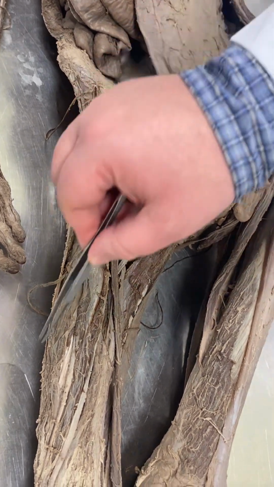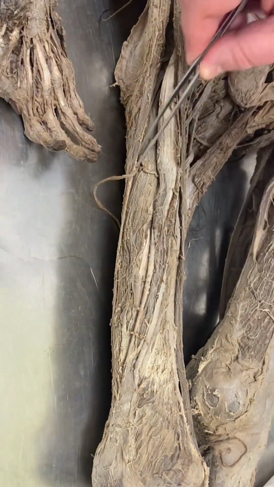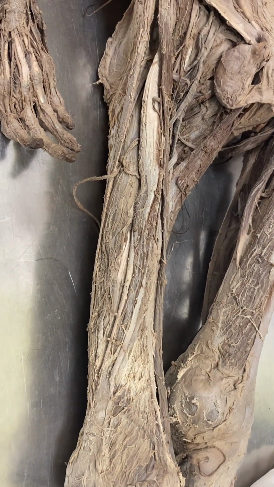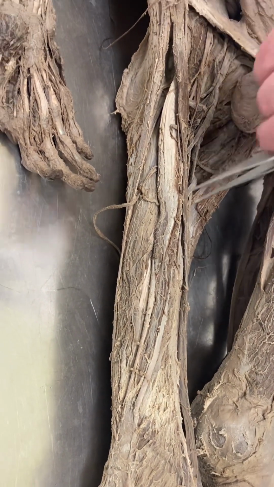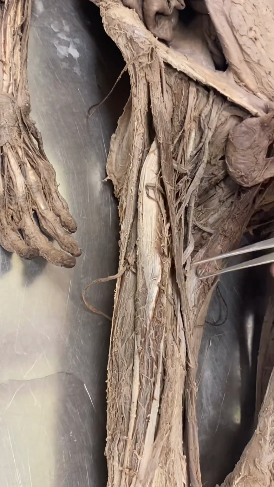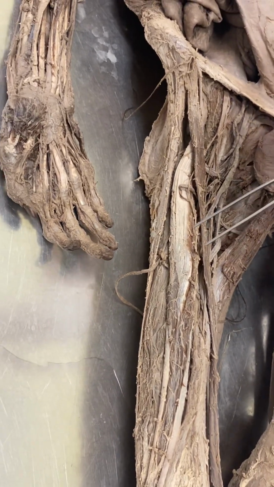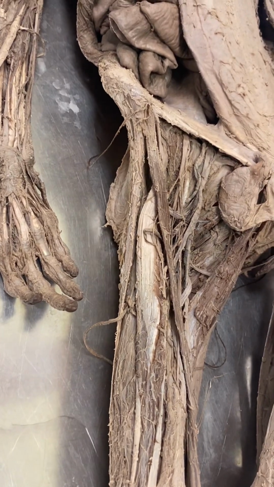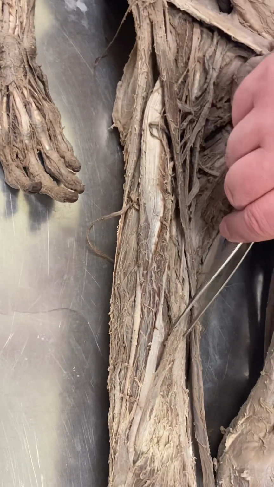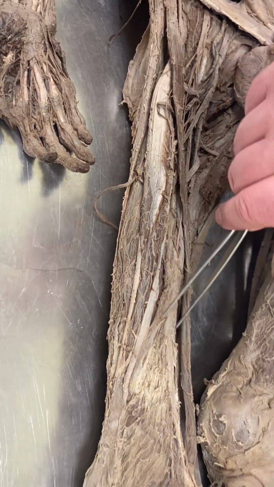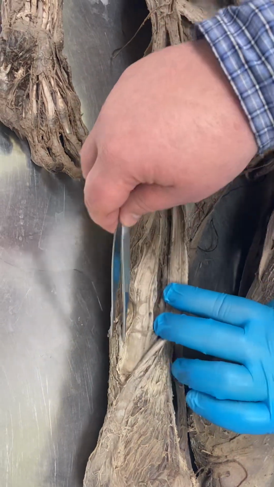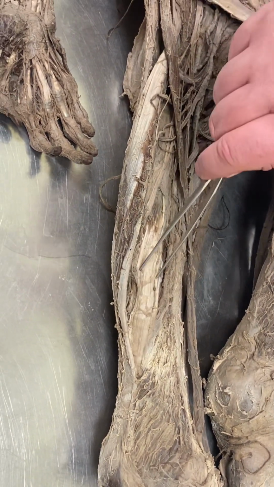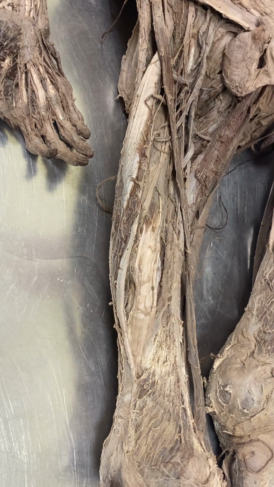Next, musculus quadriceps femoris, hold this muscle. The quadriceps consists of 4 muscles. This is musculus rectus femoris, which starts from the anterior inferior iliac spine, then musculus vastus medialis, then musculus vastus lateralis, and between them musculus vastus intermedius.